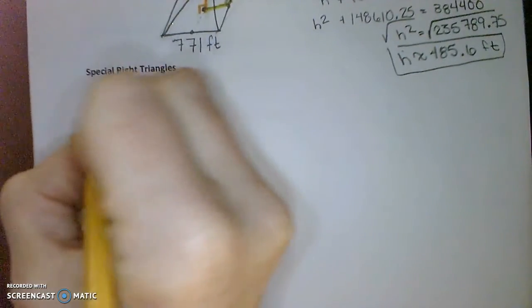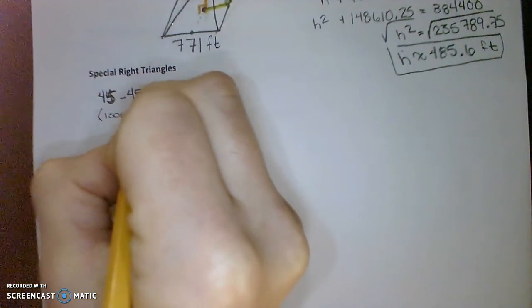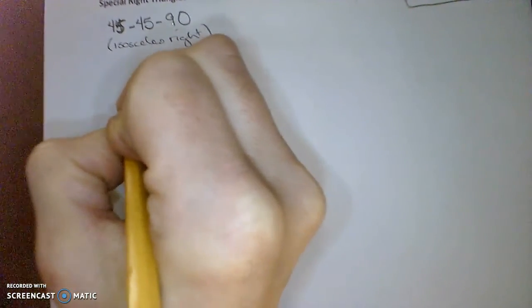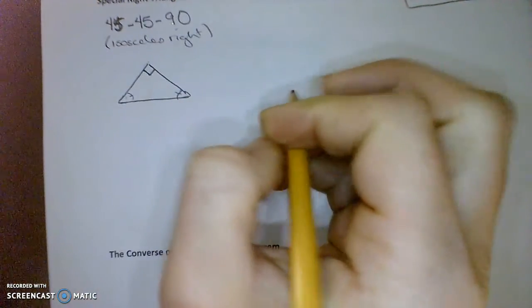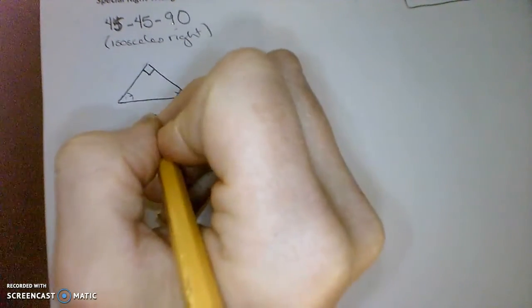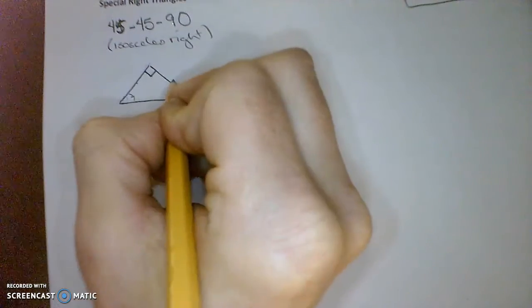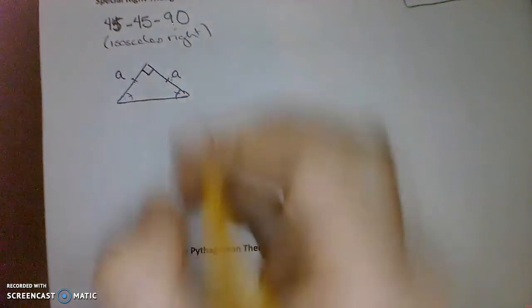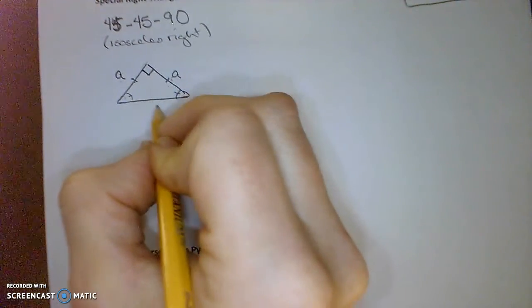So these are isosceles right triangles. And here's how we can view them. You have your 90-degree angle and your two 45-degree angles. Now you know in an isosceles triangle, the two legs are the same size. So if this one's A, instead of calling this one B, I might as well call that A as well. And the third side, let me call it C.